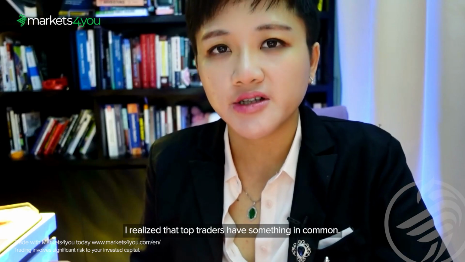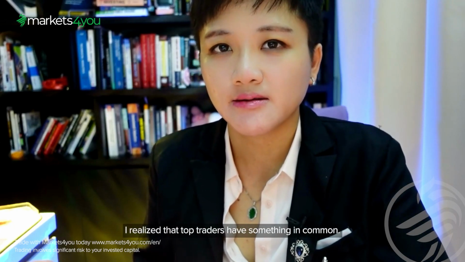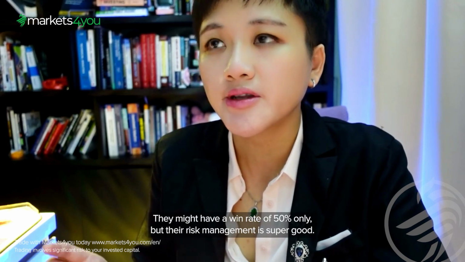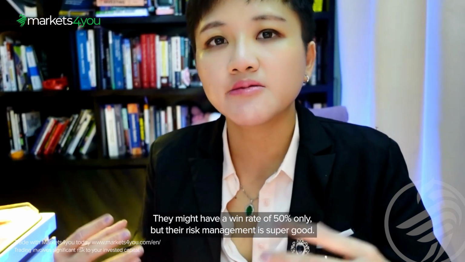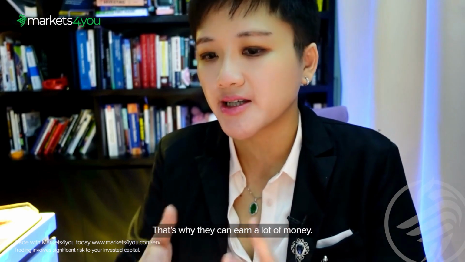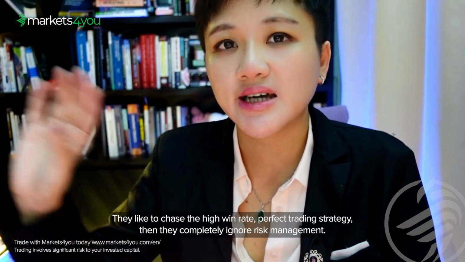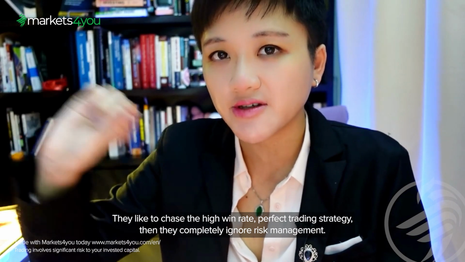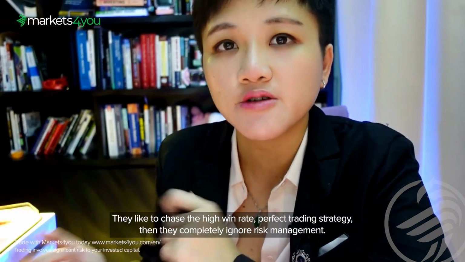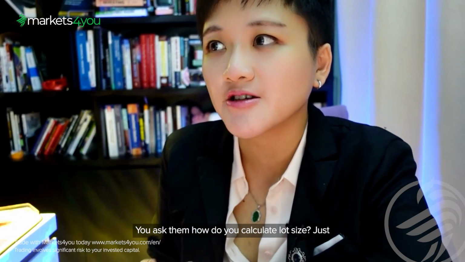I realized that top traders have something in common. They might have a win rate of 40-50% only, but their risk management is super good. That's why they can earn a lot of money. Whereas a lot of retail traders, what do they do? They like to chase the high win rate, perfect trading strategy. Then they completely ignore risk management. You ask them, how do you calculate lot size?